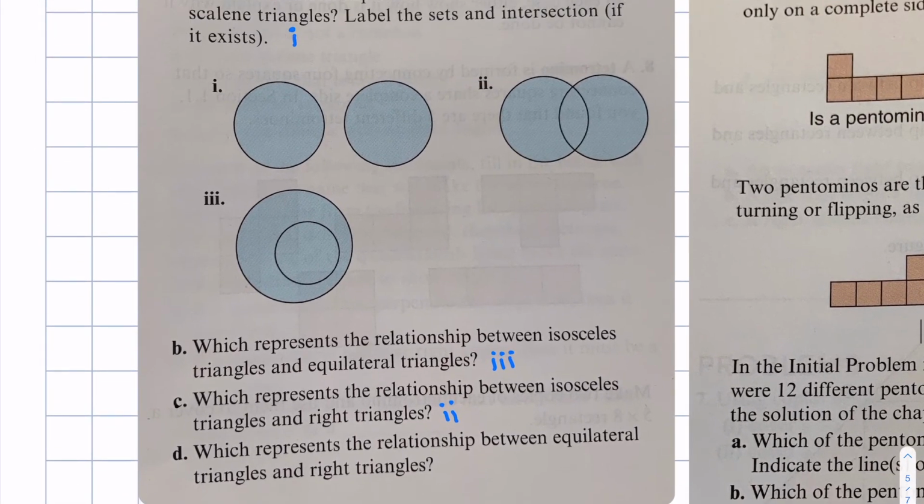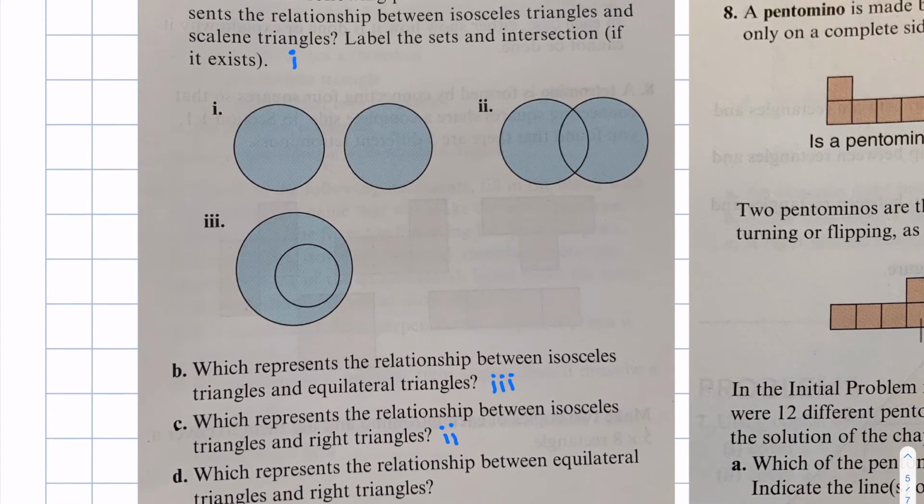And finally, part D asks which represents the relationship between equilateral and right triangles. This one's a little bit trickier. So equilateral triangles have 3 side lengths the same. And so we'll have to use a little bit of deductive reasoning here. That also means that all of their angles have to be the same.